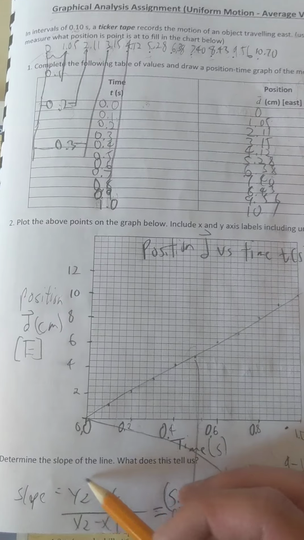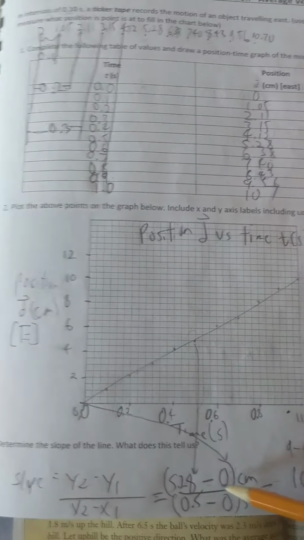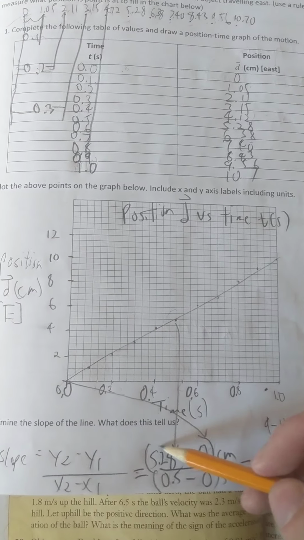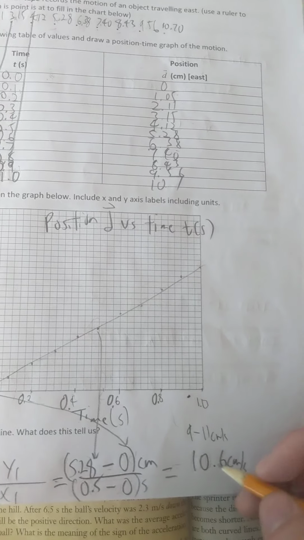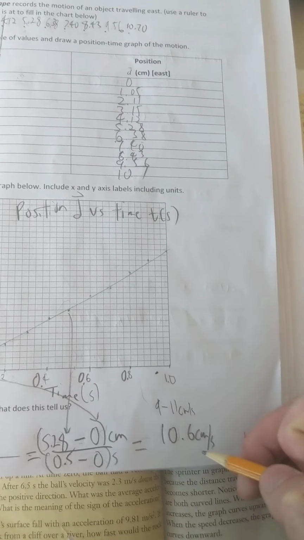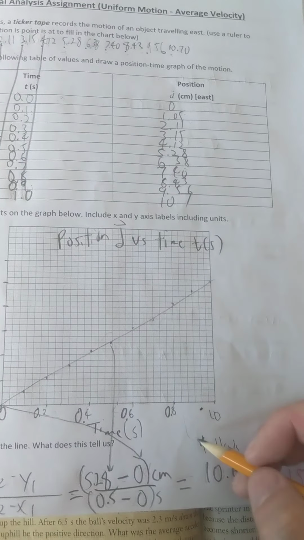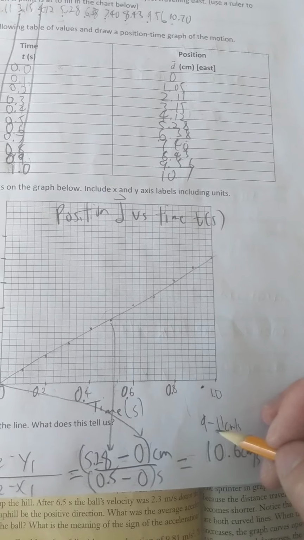After that, it asks us to calculate the slope. For this one, I picked this point here and this point here, and did rise over run. When I punched it into my calculator, I got 10.6 centimeters per second. Some of you might have gotten a slightly different number. As long as you're between 9 and 11, I'll take that.